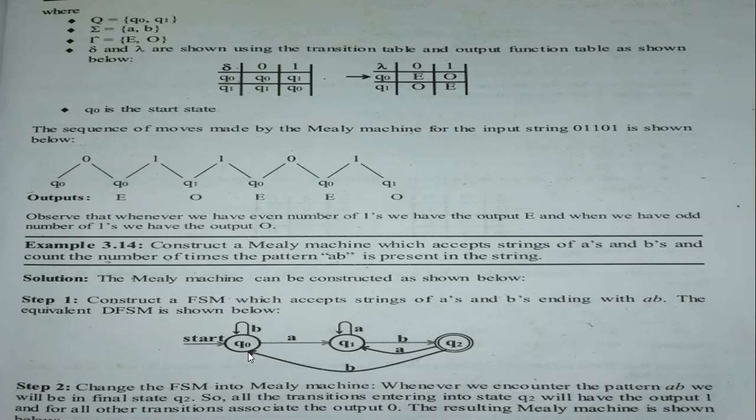So whenever we have a transition, everywhere we will have the output 0. But when you are entering the final state, only if you find the AB pattern will you enter the final state. If you have continuous four A's, you'll be in a non-final state. If you have continuous B's, you'll be in Q0 itself. So when we enter Q2, there will be an output of 1. The rest of all transitions will have the output 0.